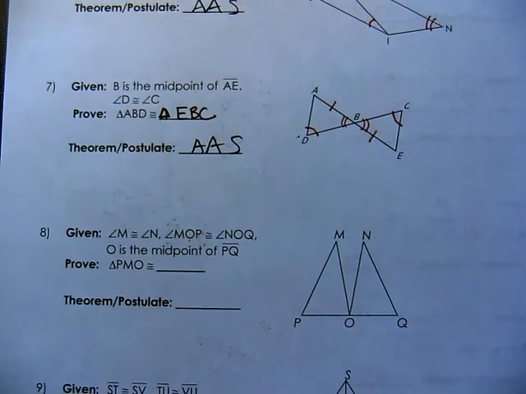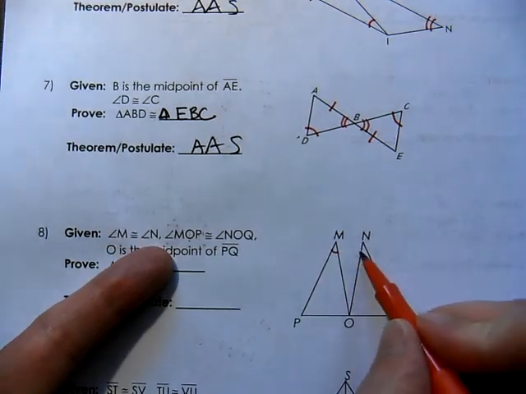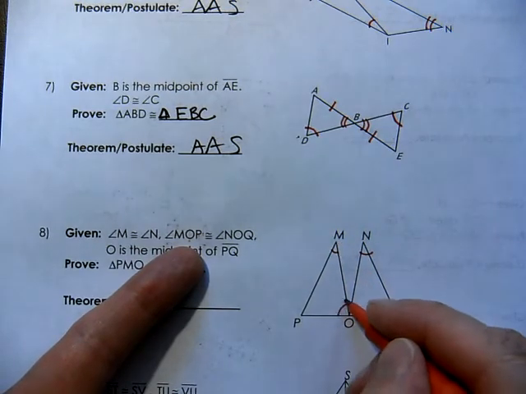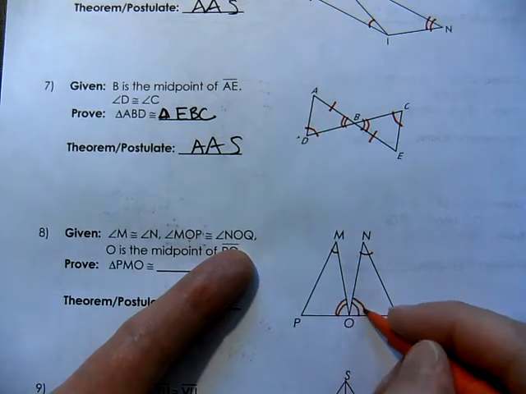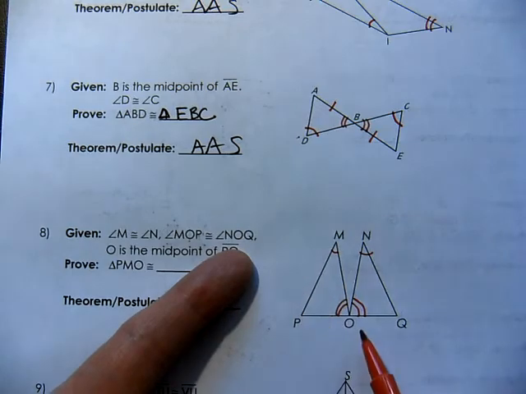All right, number 8. Angle M is congruent with angle N. Angle MOP is congruent with NOQ. Now you'll notice in this particular diagram there are no vertical angles.